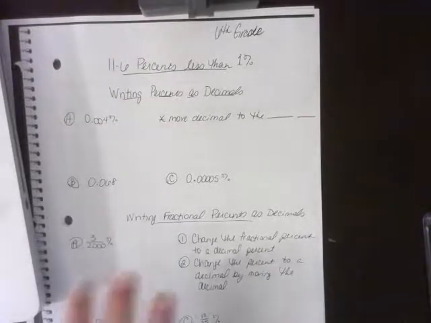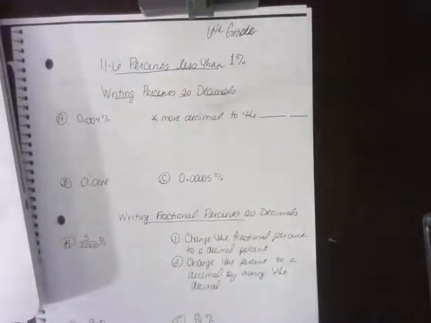Alright, today we're going to be talking about 11-6, which is percents less than 1%. With the previous lesson, we talked about percents greater than 1%, which means they're greater than the whole. And when it's less than 1%, it's still just a part of the whole. It's just a very, very, very small part, usually. So we still use the same rules. We can just move our decimal 2 places over, depending on if we're going from a percent to a decimal or a decimal to a percent.